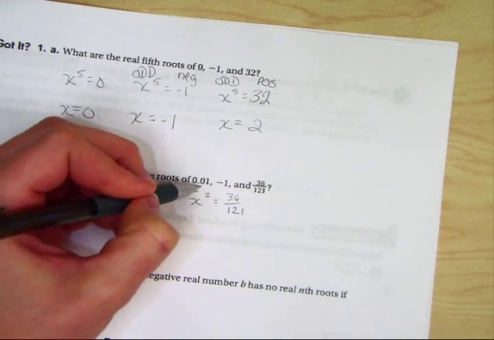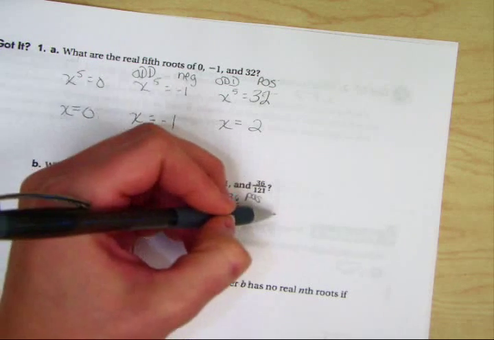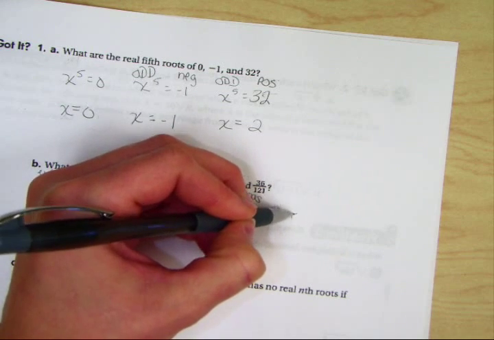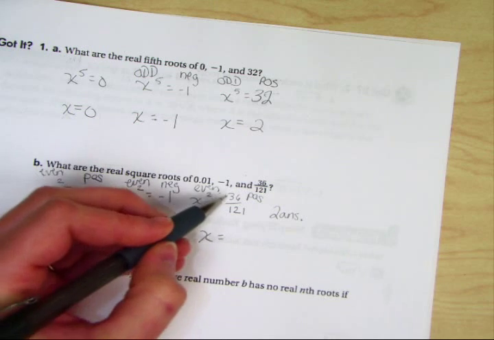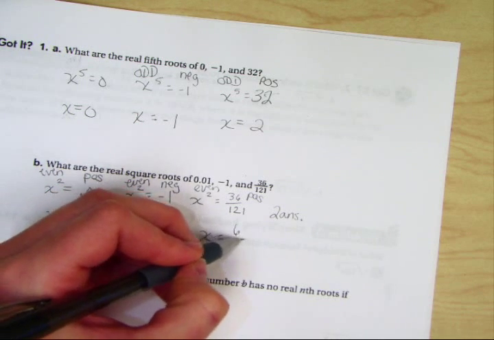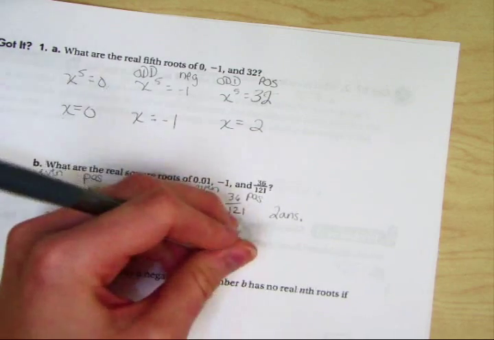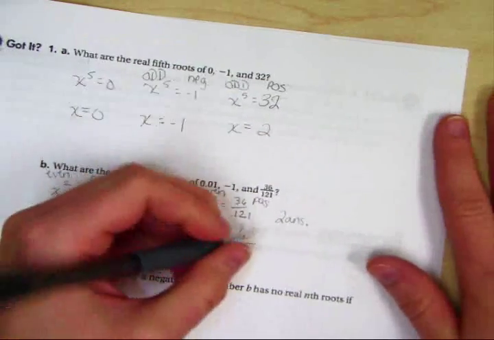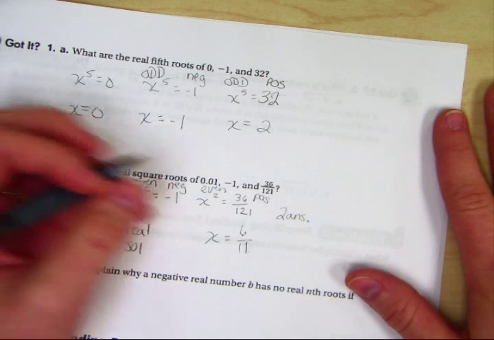Next one is even and positive. Even and positive means there will be two answers. So we write x equals, well, what squared gives you 36? 6. What squared gives you 121? 11. Because there are two answers, because it's even and positive, you write plus and minus.